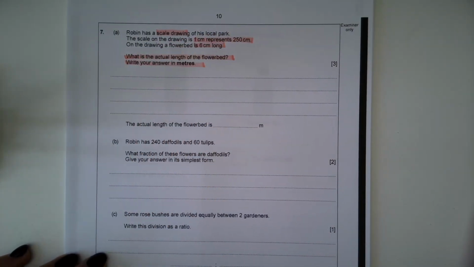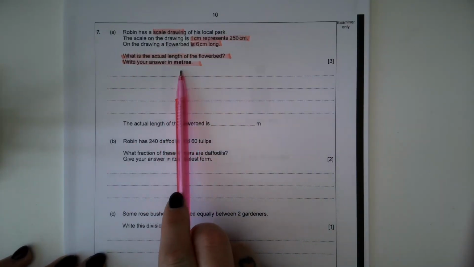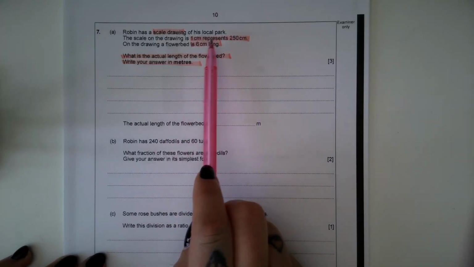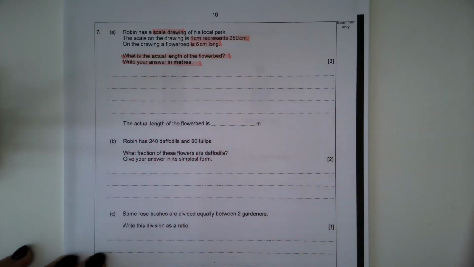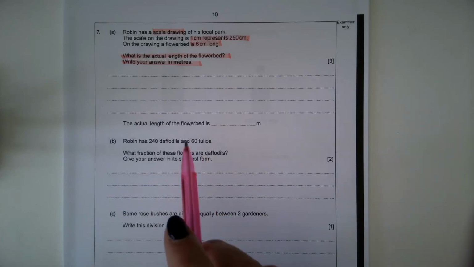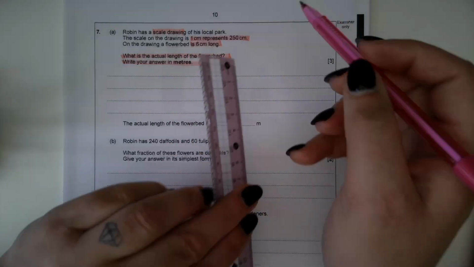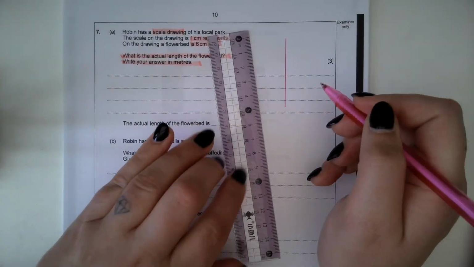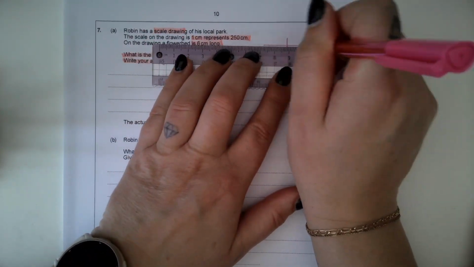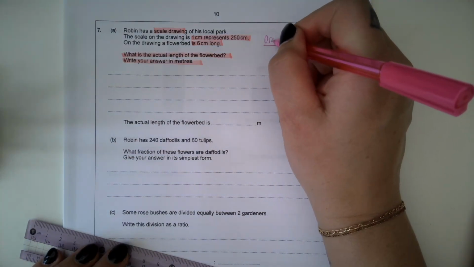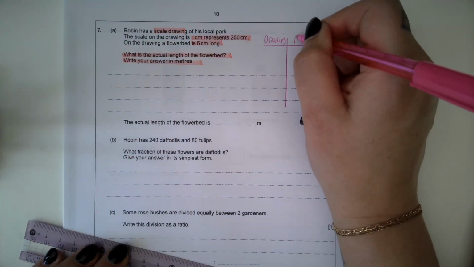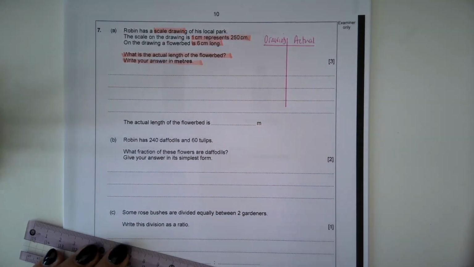So the first thing to notice here is they say write your answer in metres. Everything's in centimetres. So at some point we're going to need to convert from centimetres to metres. But to start off with, let's deal with finding out the actual length of the flower bed. So I'm going to draw myself a proportion table. We know how I enjoy these. So we're going to do the drawing and we're going to do the actual length. So the length in real life.